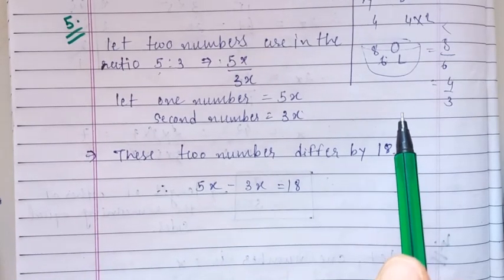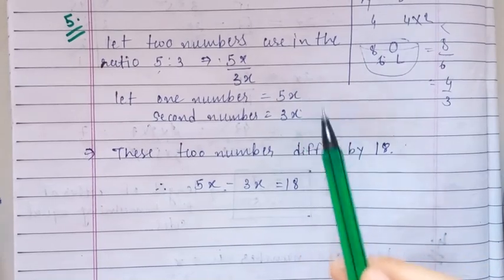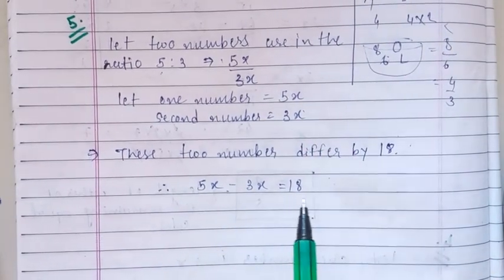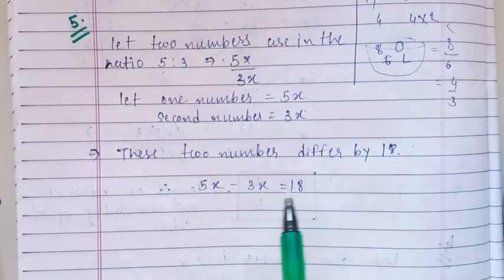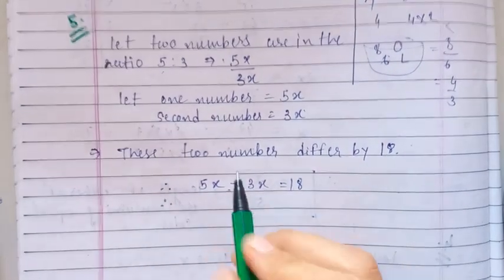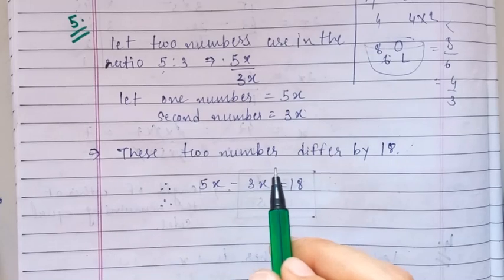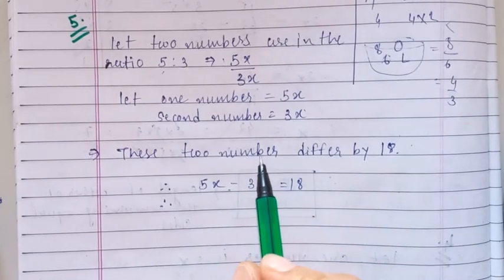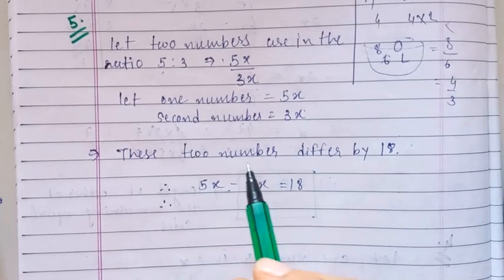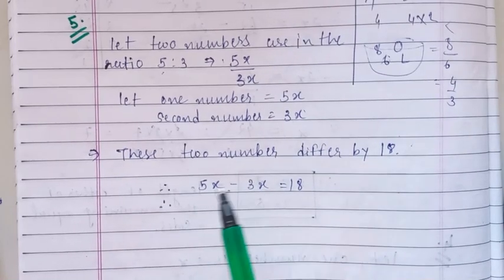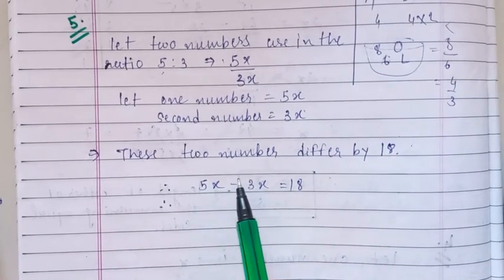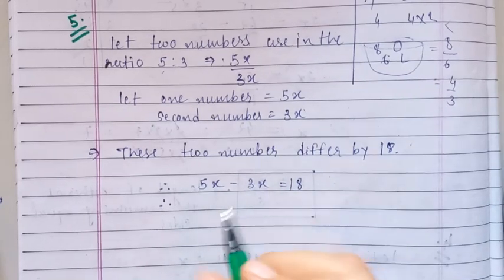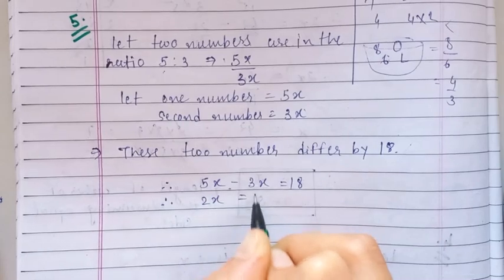We have to find what are the numbers. So we created variables, we have created the equation. Now we will solve it. Here we have two terms and both the terms have the same variable x. So we can do addition or subtraction of coefficients. Here 5 and 3, and in between there is subtraction. So we subtract this 3 from 5. So we have 2x is equal to 18.